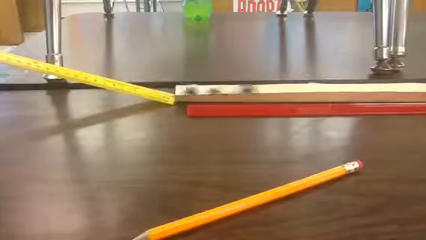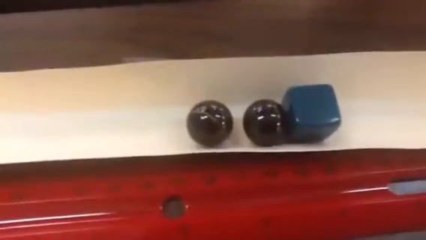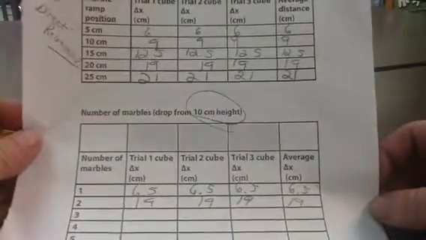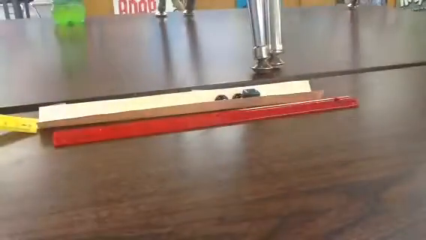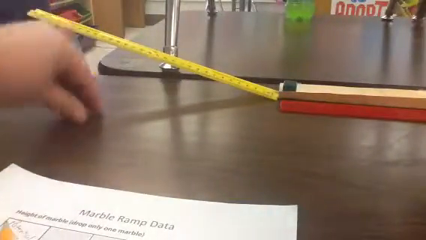2 marbles and go. And if you look, it's about 19. So you can already see that the kinetic energy is huge, a lot more than what we did before. Up top, the numbers were 6 and 9 for 5 to 10. Here, when we double our marbles, we went from 6 to 19. That's a huge difference. So just keep that in mind. We'll learn more about that later. Okay, now we're going to go up to 3 marbles. Still releasing at 10.